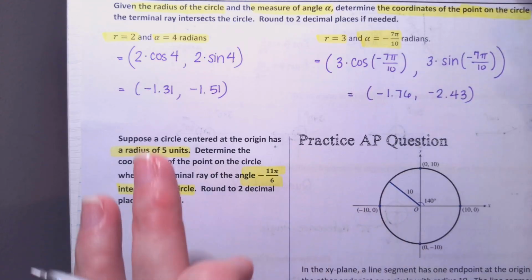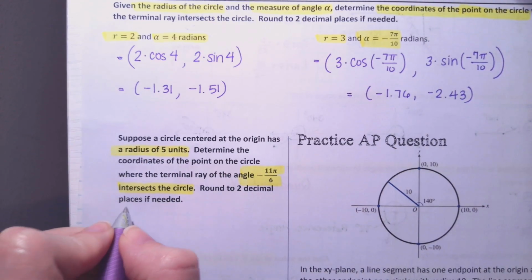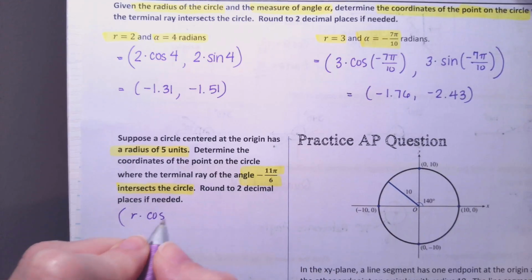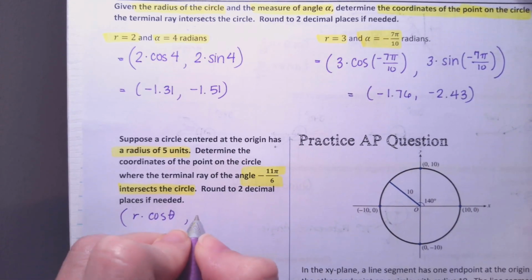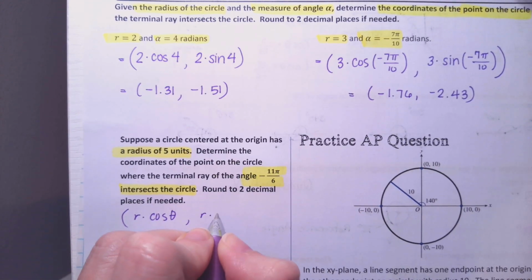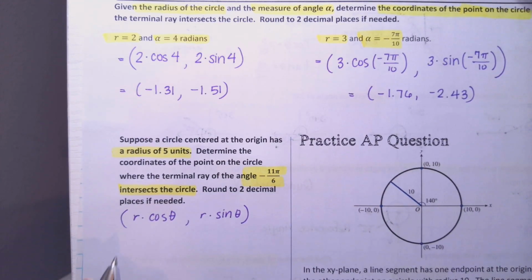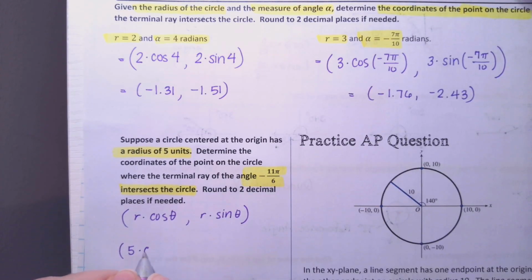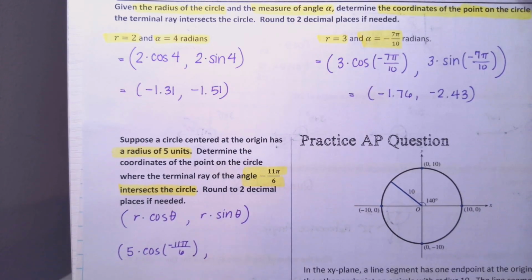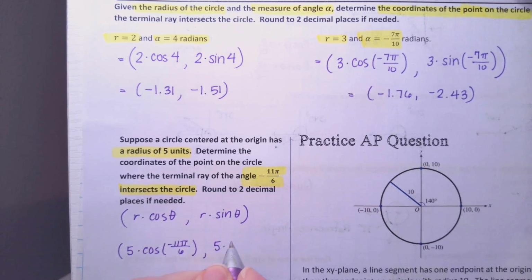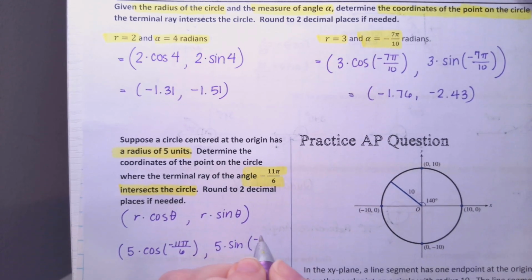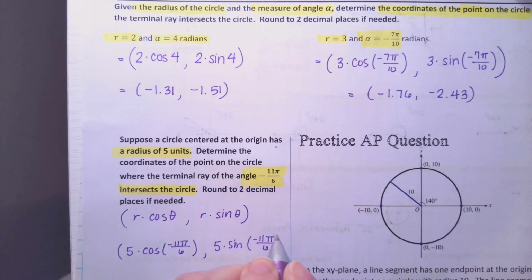So again, I'm going to use the same formula that I had up top. The coordinate is going to be radius times cosine of the angle, comma, radius times the sine of the angle. Okay, and in both of these my radius is 5, so I'm going to have 5 times cosine of negative 11 pi over 6. And then my y value of my coordinate would be 5 times the sine of negative 11 pi over 6. And then we'll get those calculated.